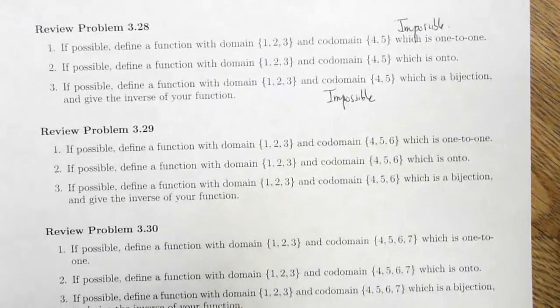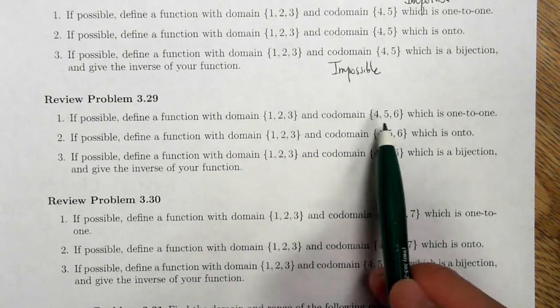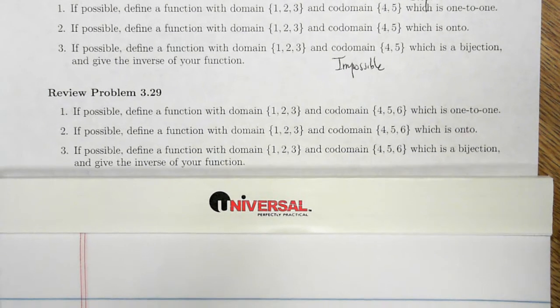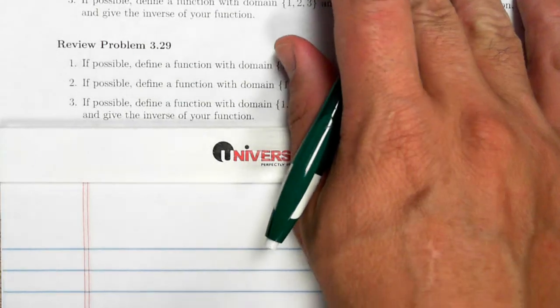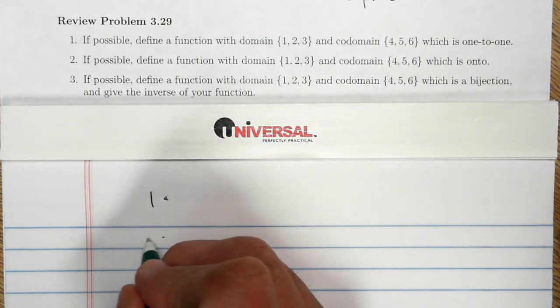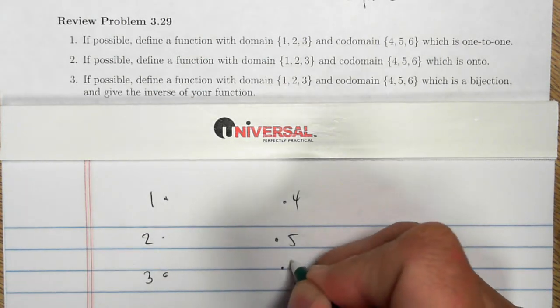All right, 29. If possible, define a function with domain 1, 2, 3 and codomain 4, 5, 6, which is one-to-one. Okay, so this one is actually fairly straightforward. Let me do the picture first. Here's 1, 2, 3. Over here is 4, 5, 6.